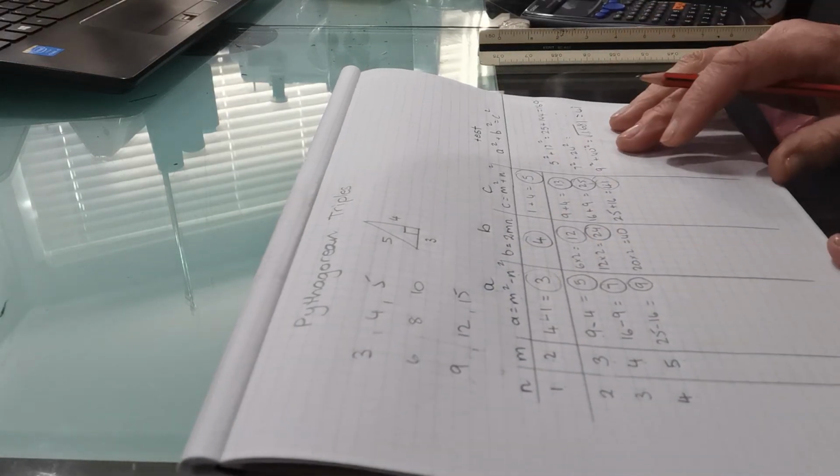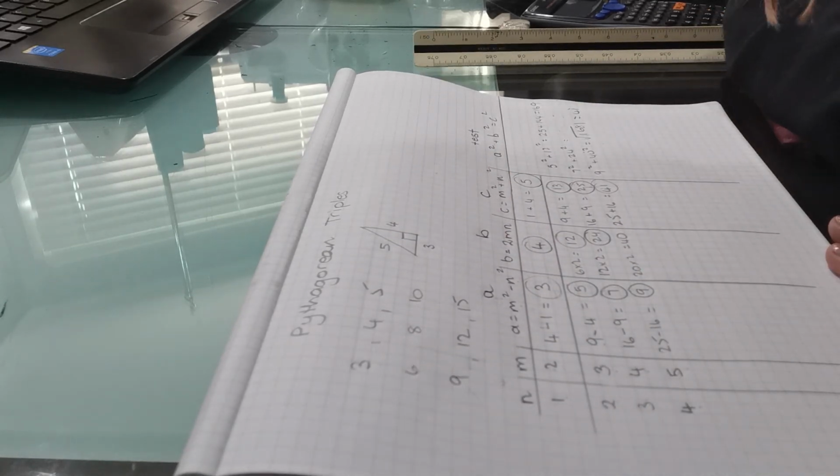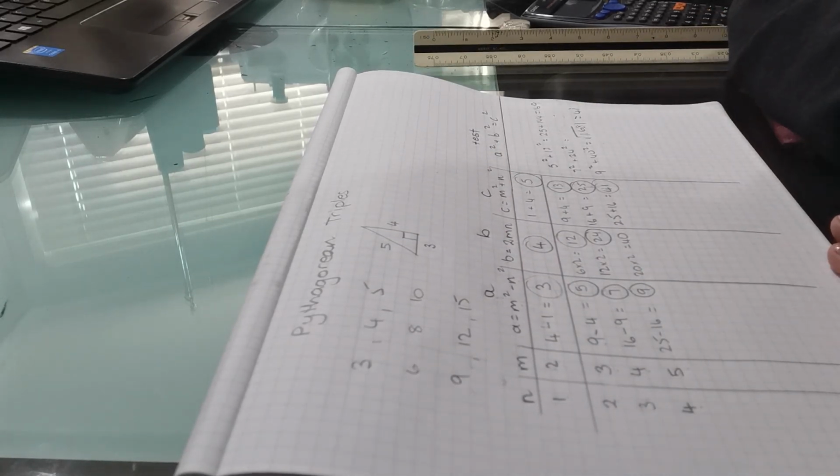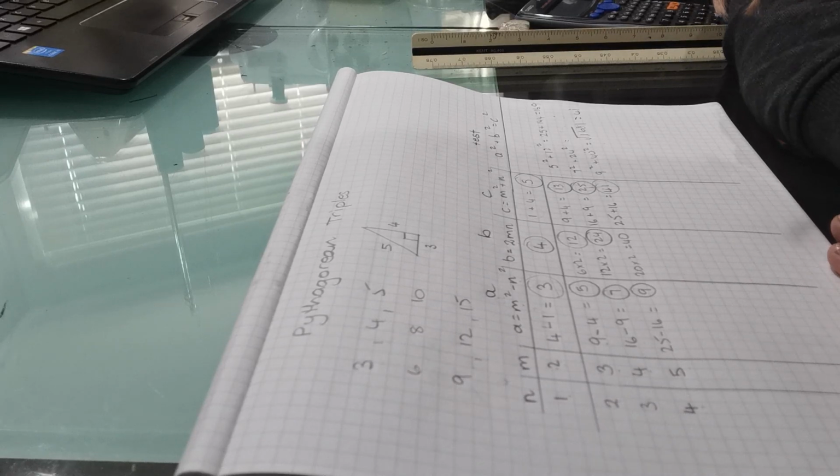Can you find some more Pythagorean triples using this algebraic method? See if you can find 10 brand new triples. We've already found 1, 2, 3, 4. See if you can find another 6.